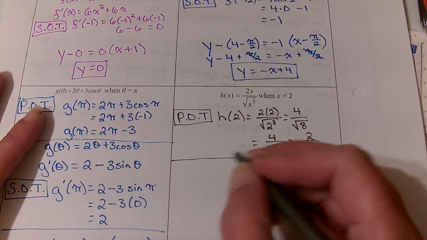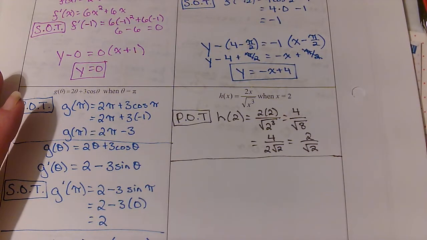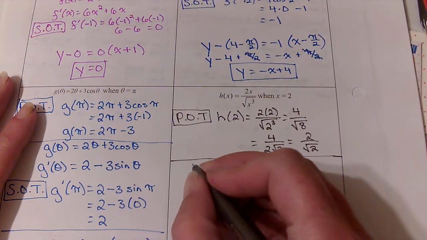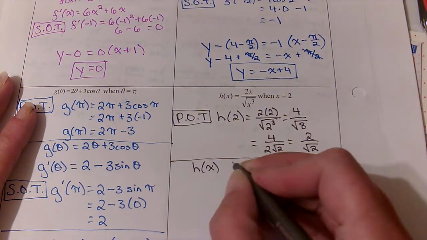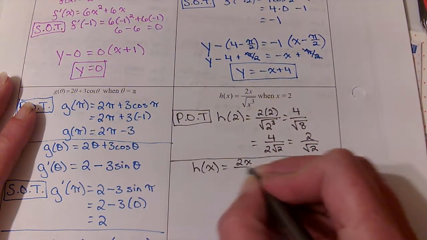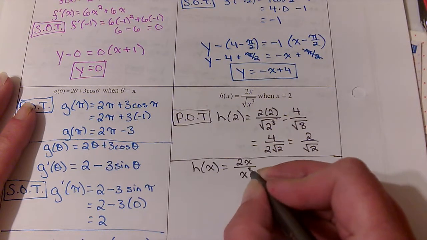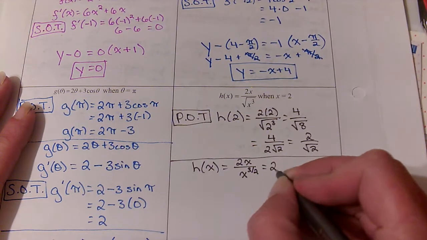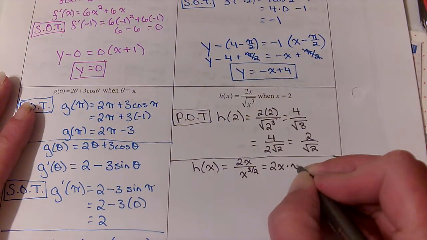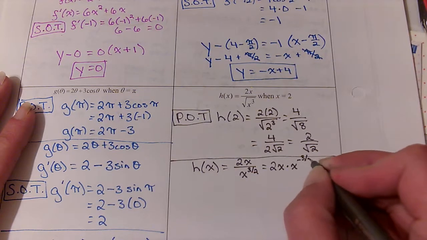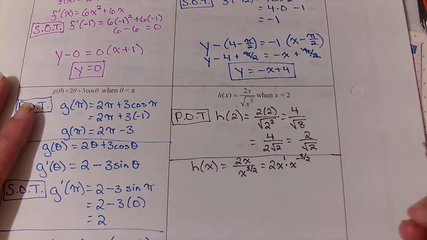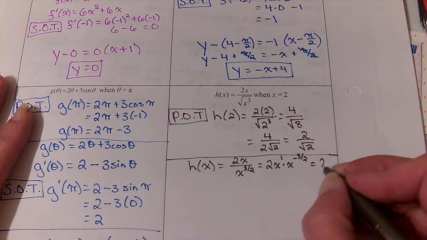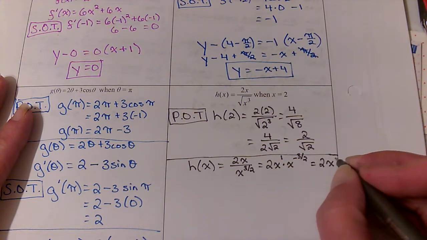Now the slope of tangent, I'm going to need to rewrite this just a little bit. Well, square root of x cubed is going to give me x to the 3 halves. Well, I'm going to move that up. So that's going to be 2x times x to the negative 3 halves. Remember, that's x to the 1. So that's going to be 2x to the negative 1 half.